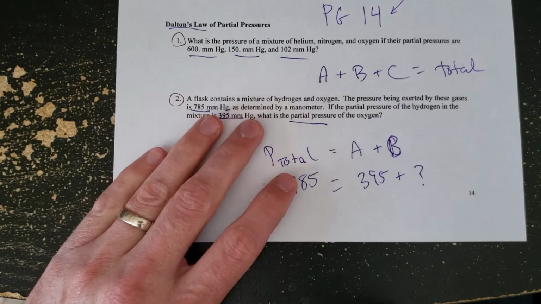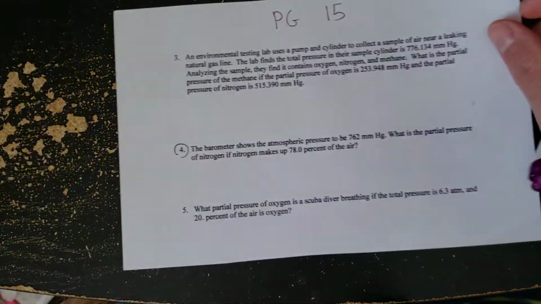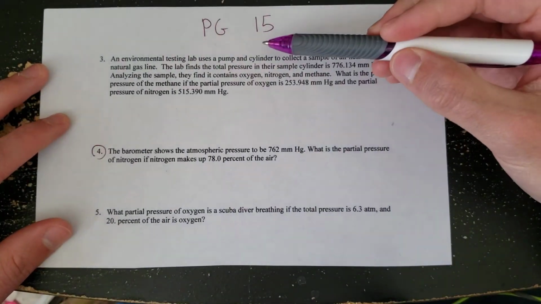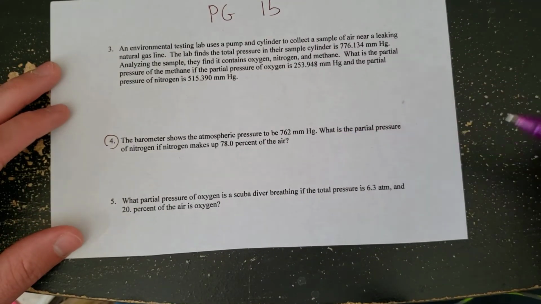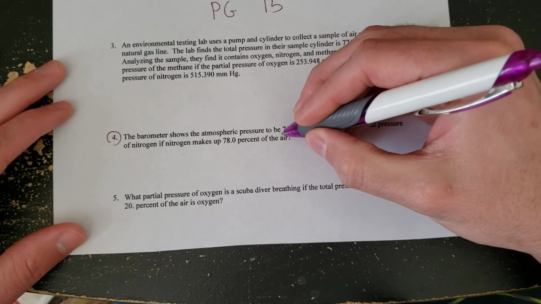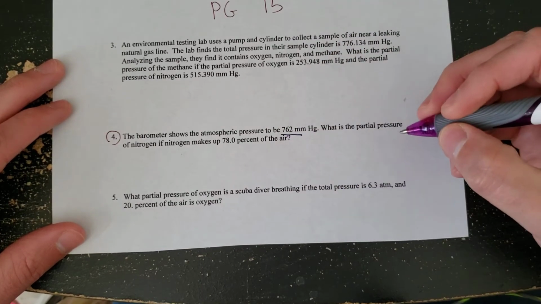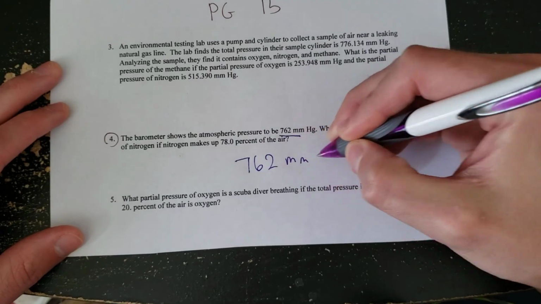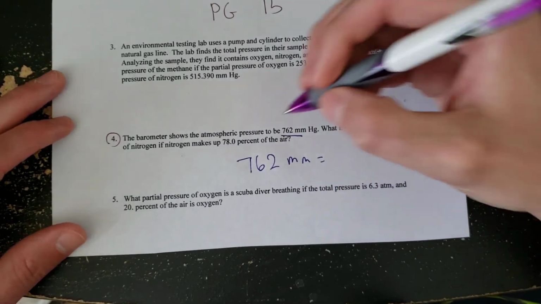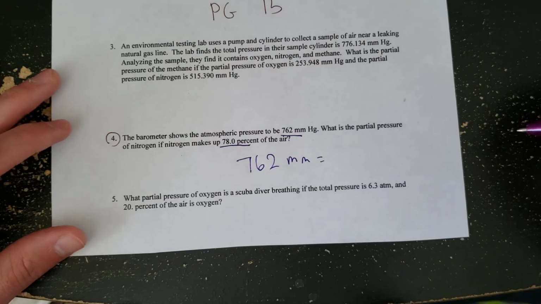Moving on to page 15. Number 3 is very similar to number 2, so I'm not going to do anything there. But number 4 is now introducing something different. We see a total pressure of 762. And we know that nitrogen is 78% of that.